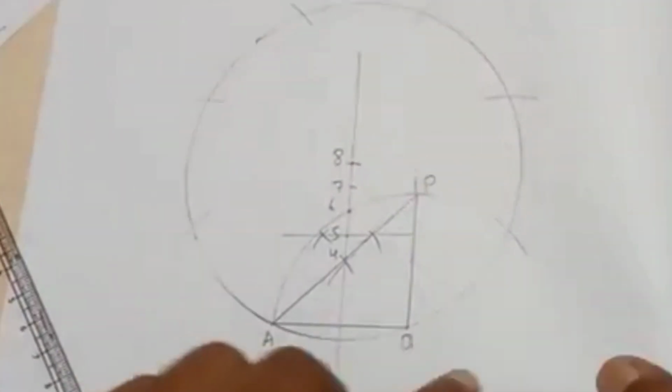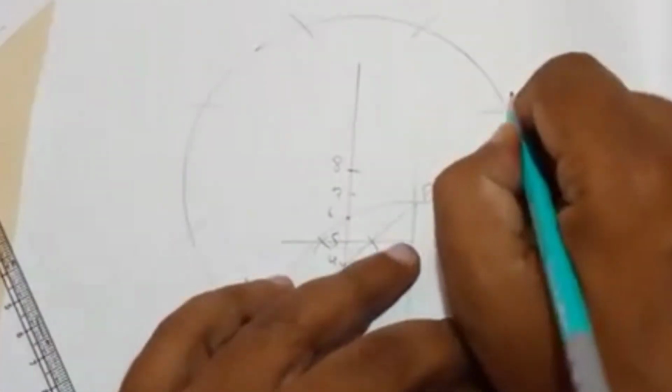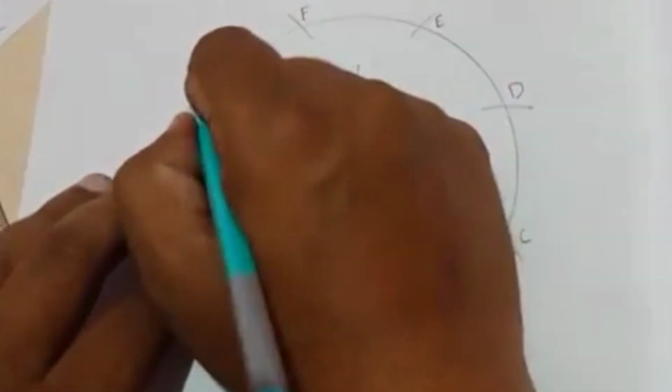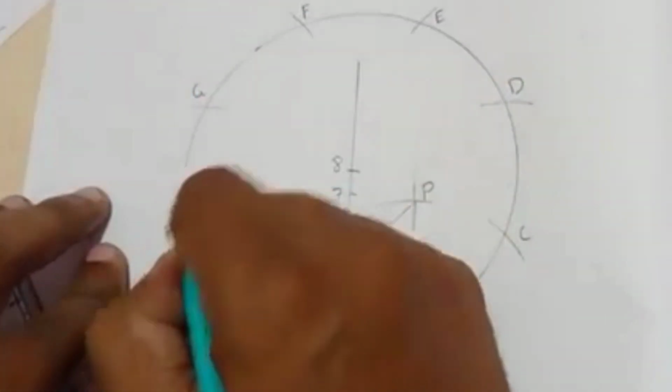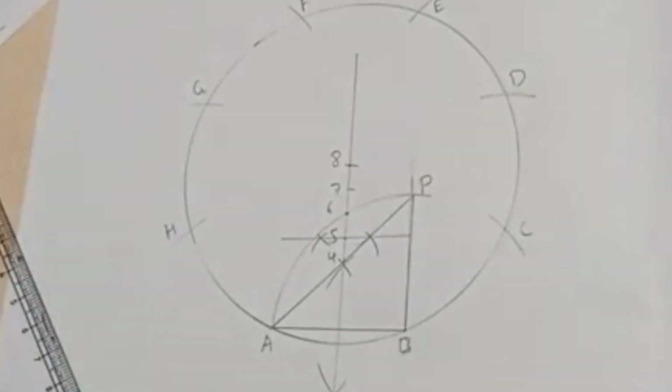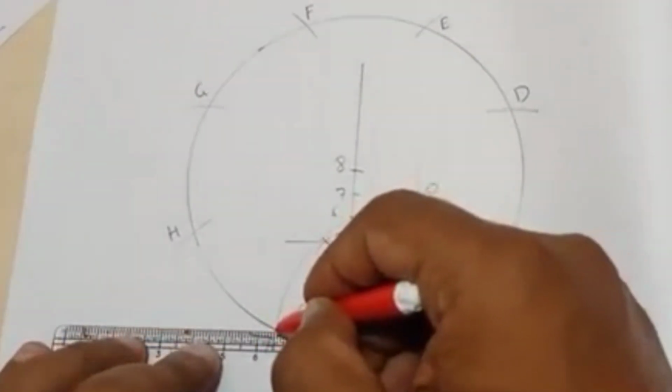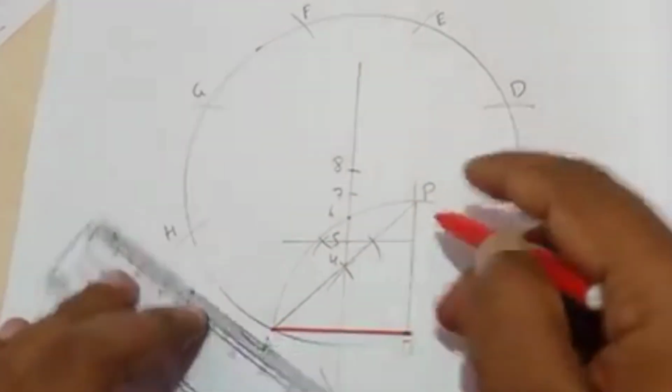Now we can give the naming for this. This is C, this is D, this is E, this is F, this is G, this is H. Now we have to connect all these cut points with a straight line.